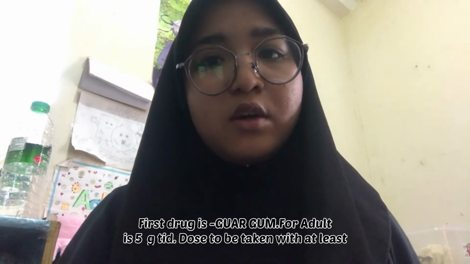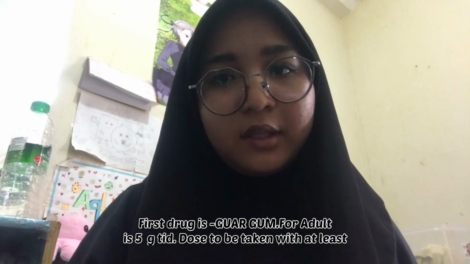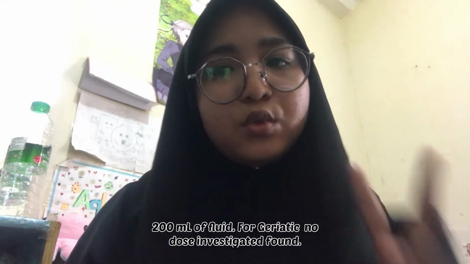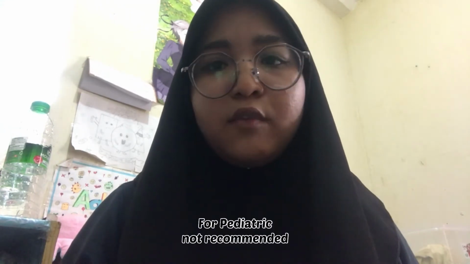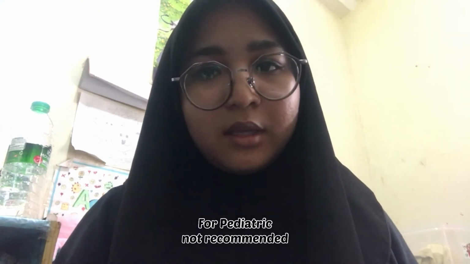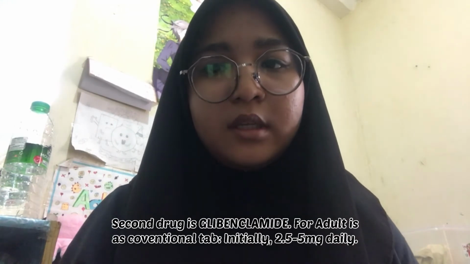This is the comparison of these drugs. First drug is guargam. For adult is 5 gram, to be taken with at least 200 ml of fluid. For geriatric, no dose investigation found. For pediatric, not recommended.